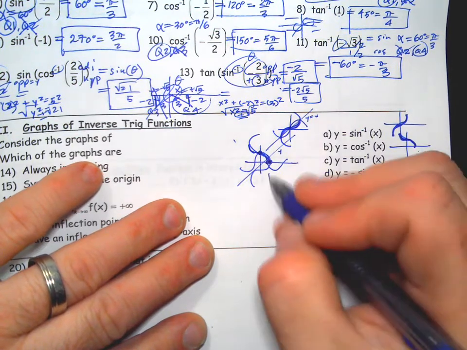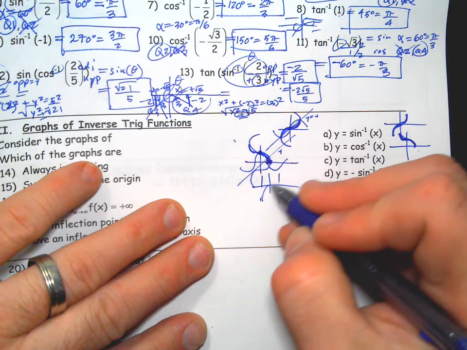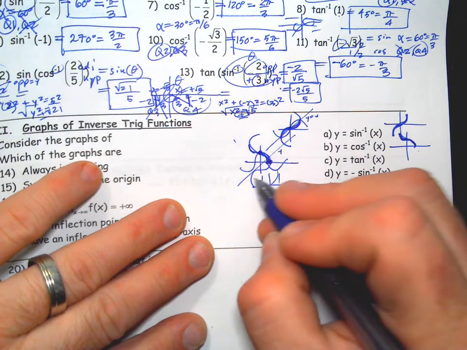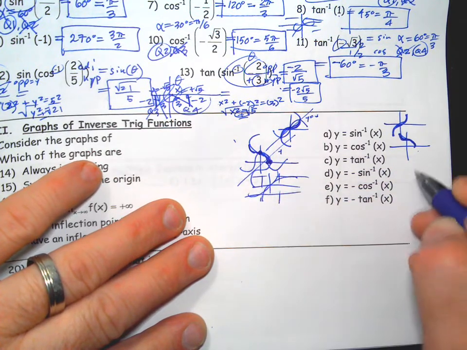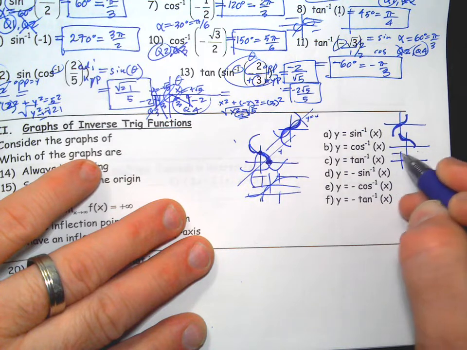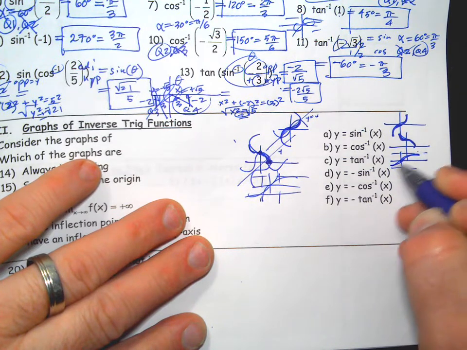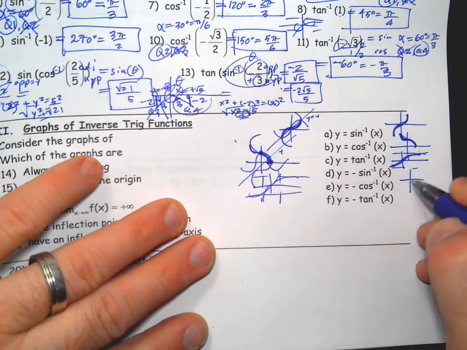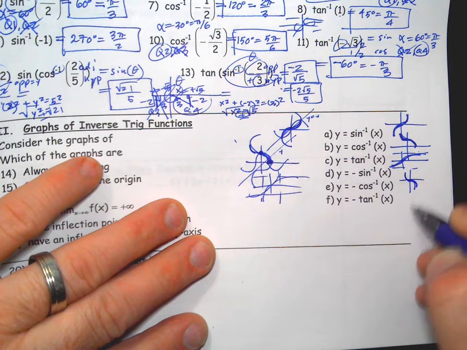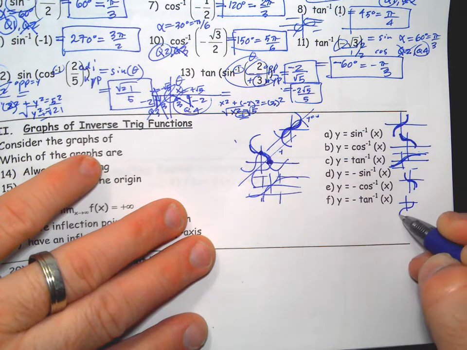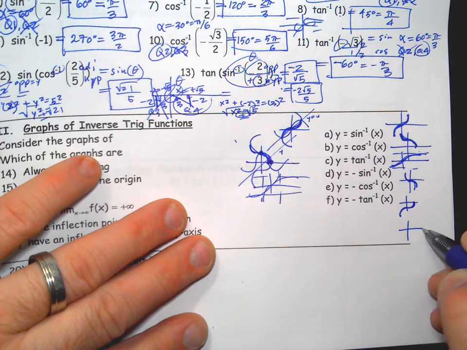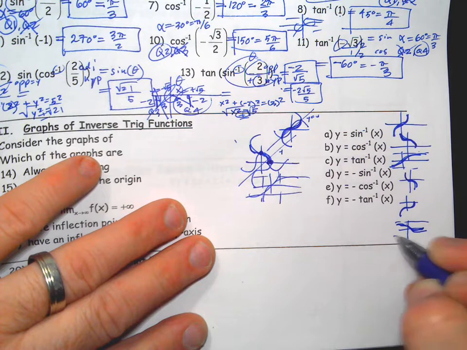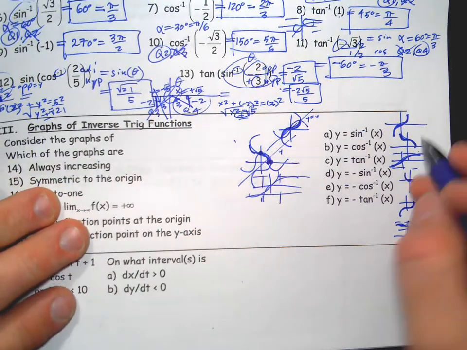Inverse tangent looks like that. I'm going to flip it. So inverse tangent is like that. And then the negative of inverse sine is just going to be that graph upside down. And the negative of inverse cosine is going to be that graph upside down. And the inverse of negative tangent is going to be that graph upside down.